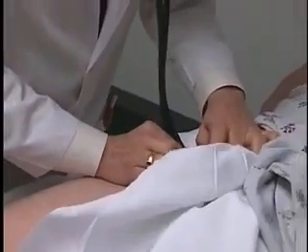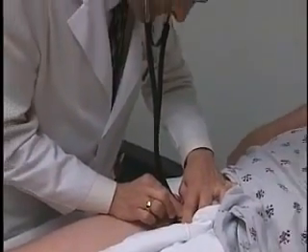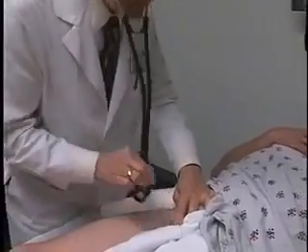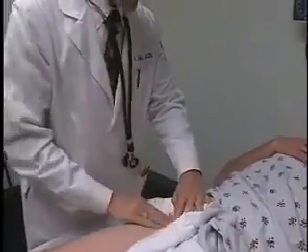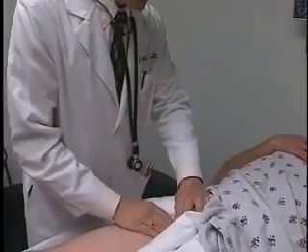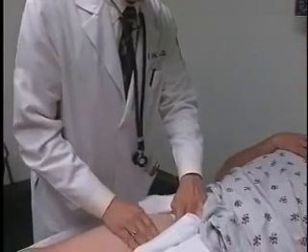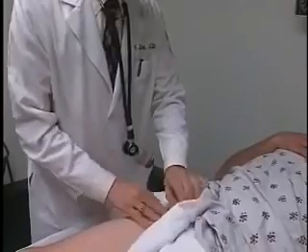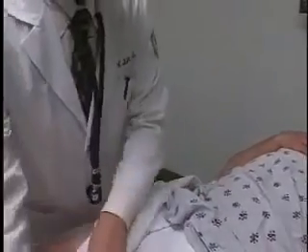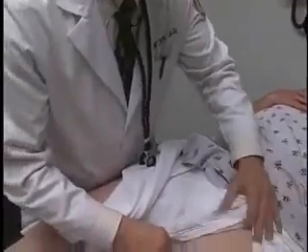Okay. Good. It's a normal sound. Just want to feel in this area too if there's any swollen glands in the groin. Okay. And there are none. I'm going to go to the other side here and feel for the pulse here too.